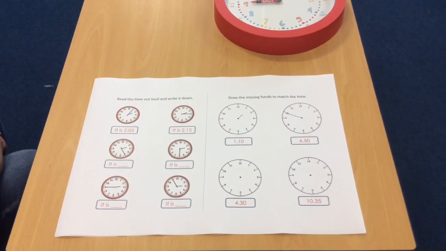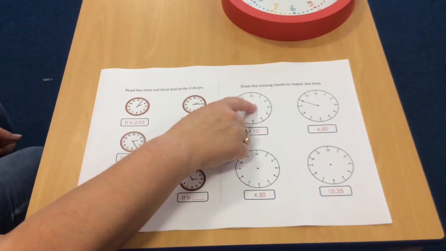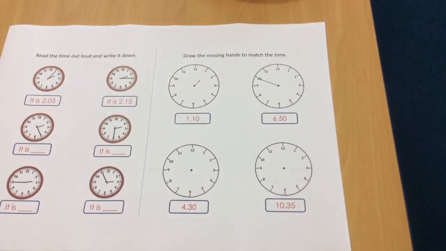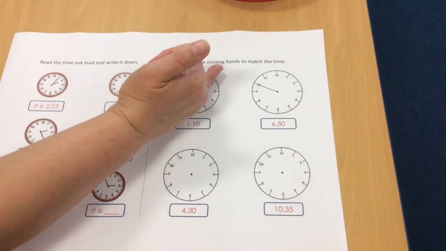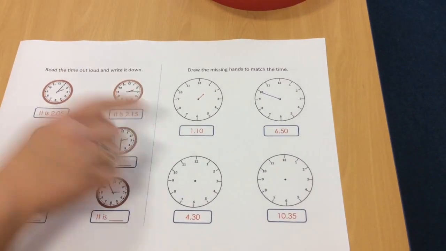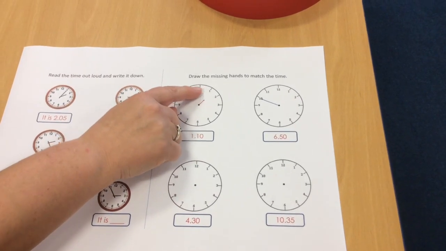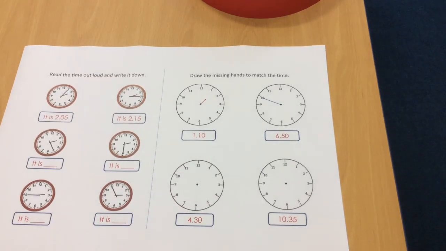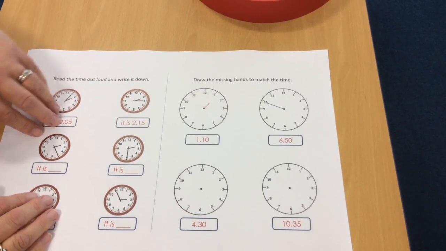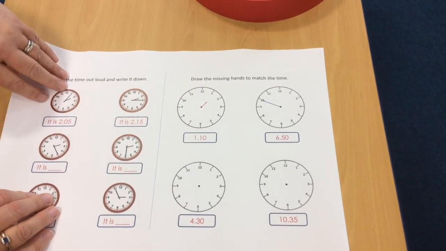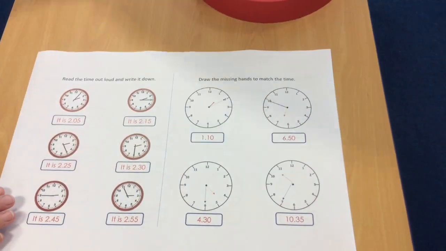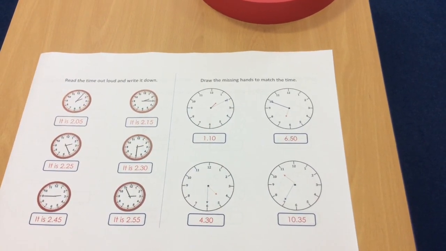Drawing the missing hands to match the time, well, we can see that the hour hand is already near the 1. So we need to count round 10 minutes, and we do that in fives, each numeral, 5, 10, the time is 1:10. So, oh, hang on a minute, I've got some answers over on this sheet, I should have turned that over, that would be helpful.